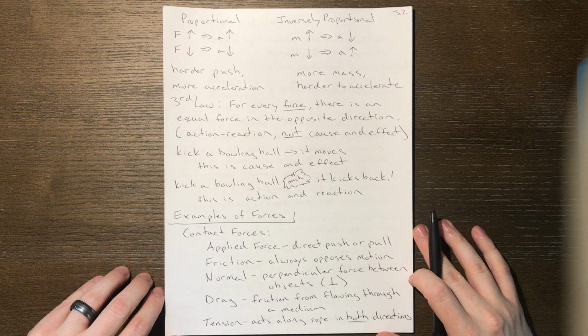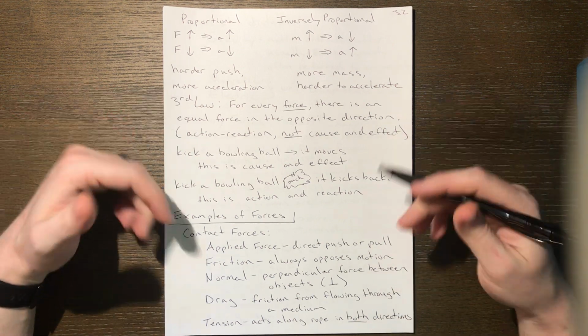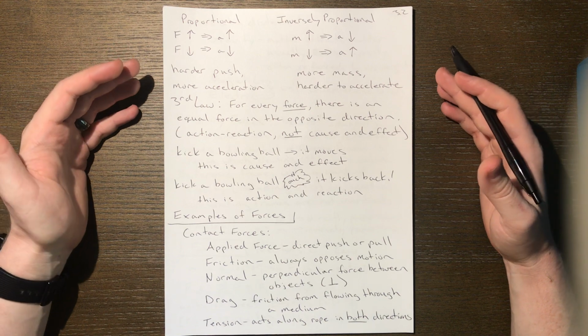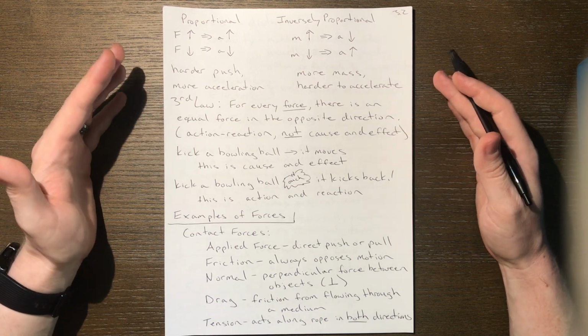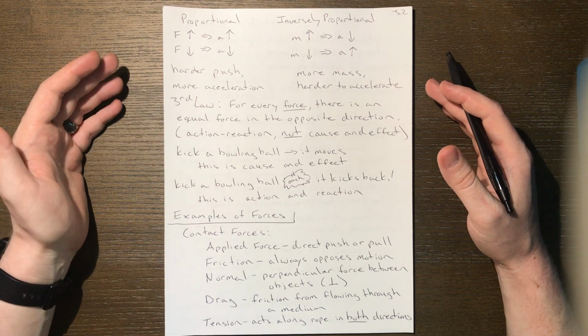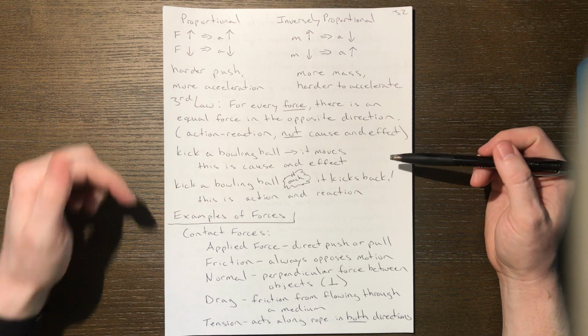And we'll see them very frequently. Normal forces are very often part of Newton's third law, sort of the reaction force. And they also come up very frequently as a balancing force, a concept we'll get to at the very end of this chapter.